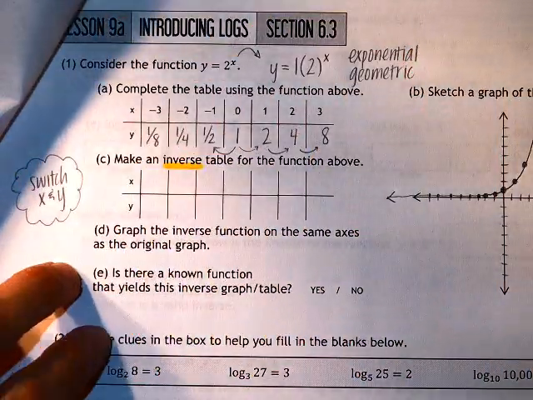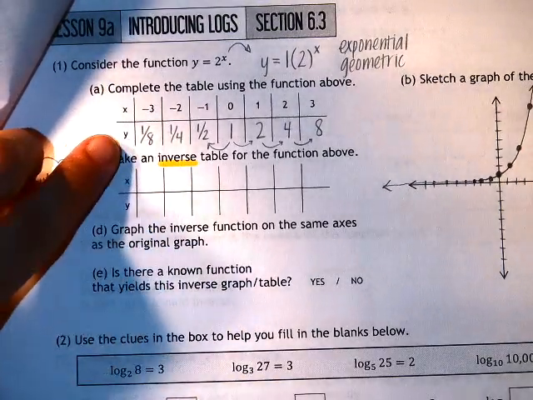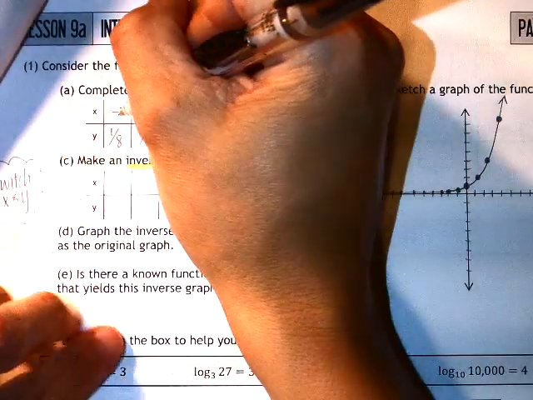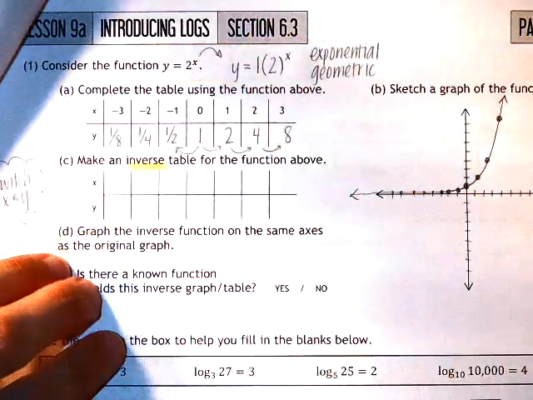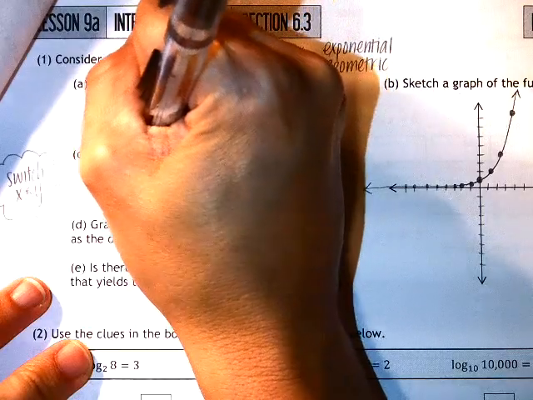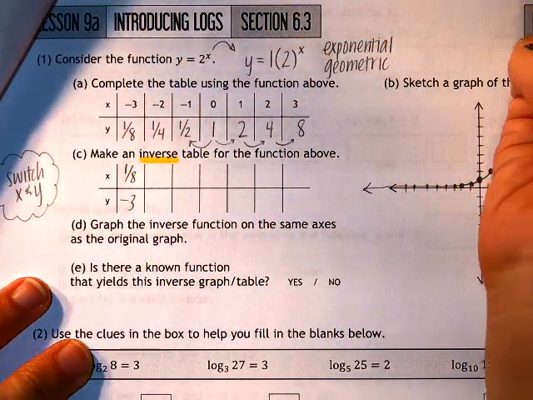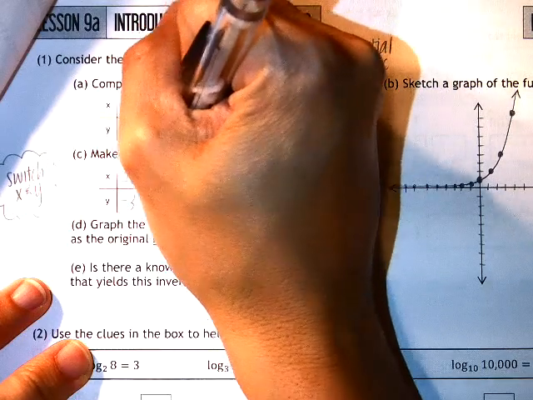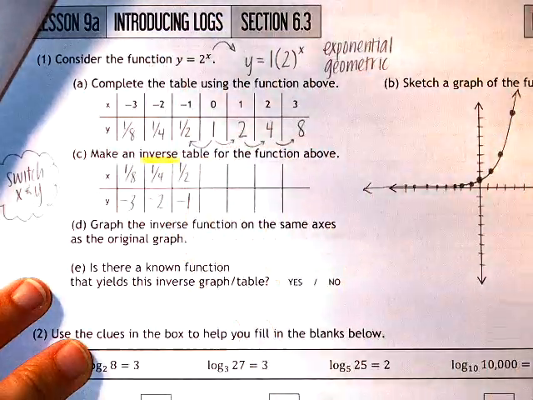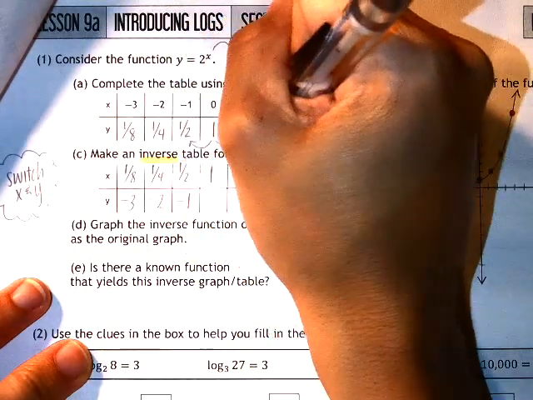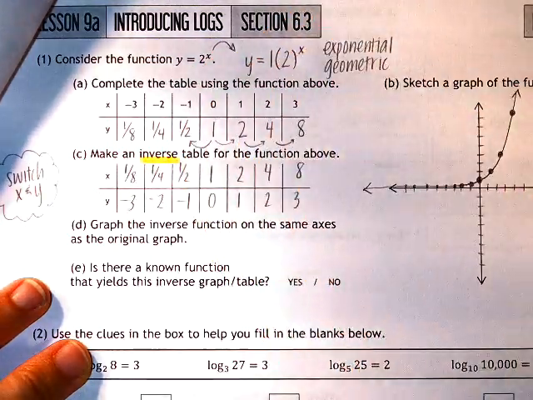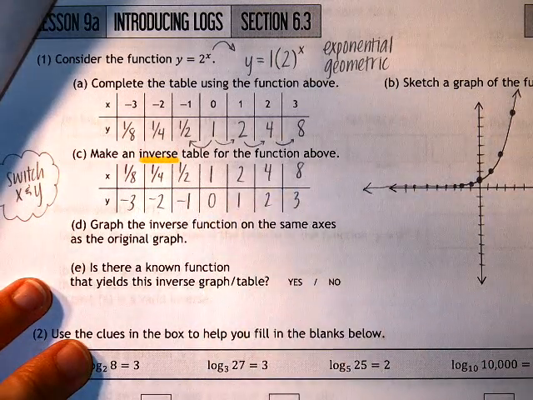So to make an inverse table, to indicate that all of our x's became y's and all of our y's became x's, we can actually recycle many of the points. So instead of -3 as an input and 1/8 as its output, we can keep those numbers but swap the order. 1/8 would be the input and -3 the output. Same thing goes with the next pair of numbers. 1/4 can become the input and -2 the output. Same thing with the next pair. 1/2 the input, -1 the output. And we can continue to keep this pattern going so that we can recycle all of the numbers from the table. So the inverse table is pretty straightforward.